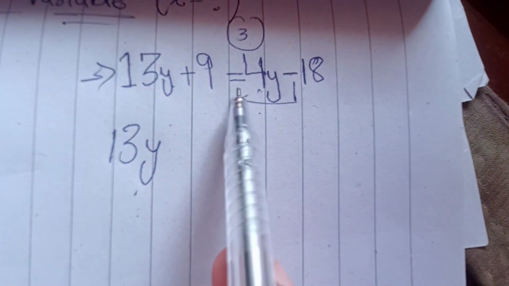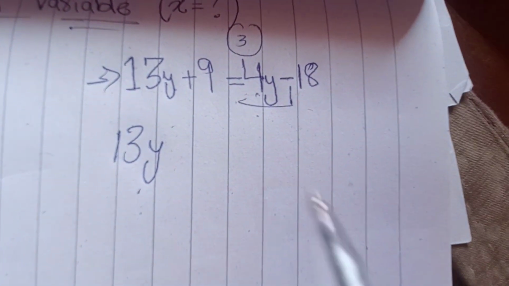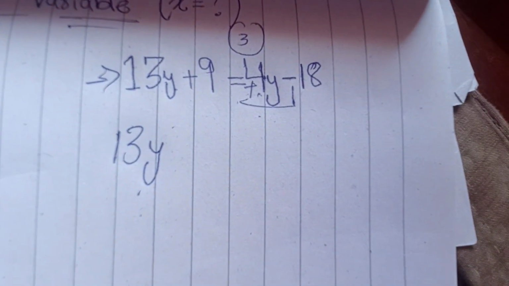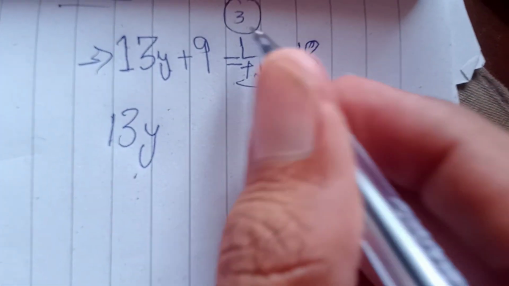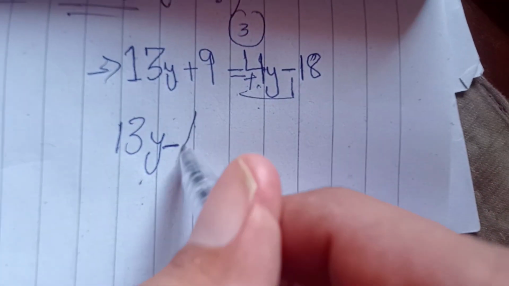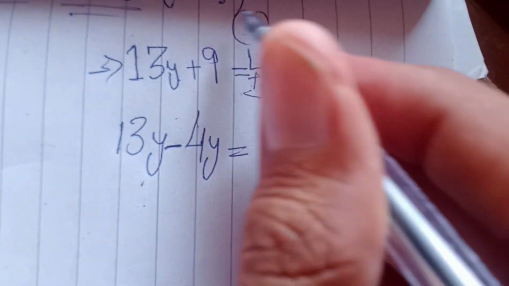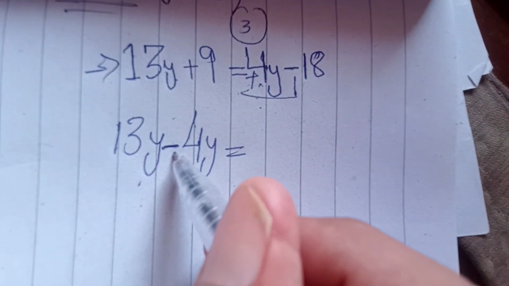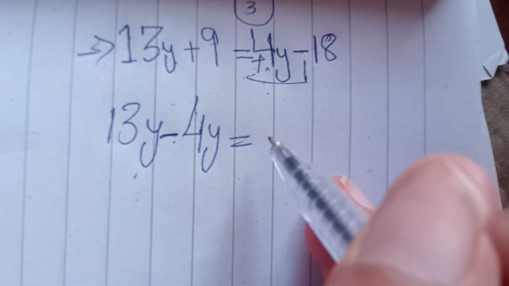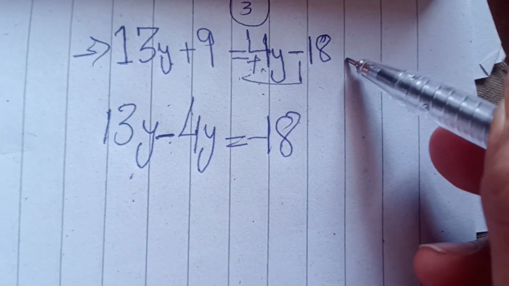Here 4y has no sign of plus or minus, so it means it has a plus sign on the right hand side. When I move it to the left side, it becomes minus 4y. The plus 4y moved to the left hand side and became minus 4y. The minus 18 will be written as it is on the first expression.